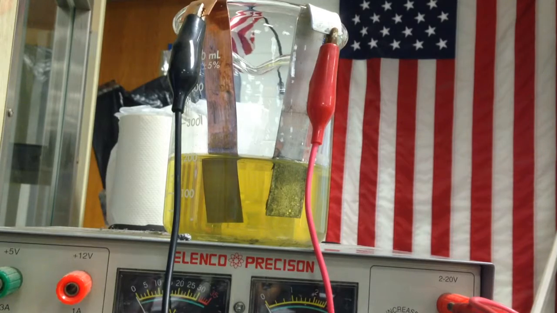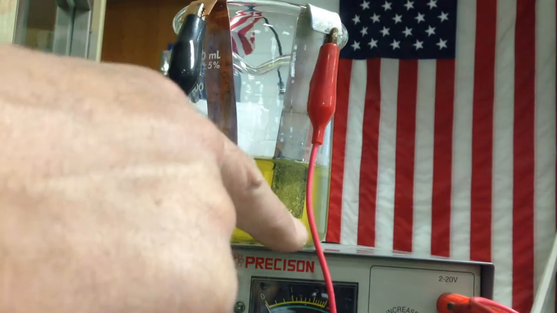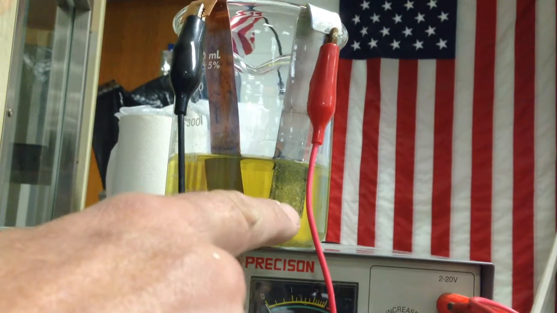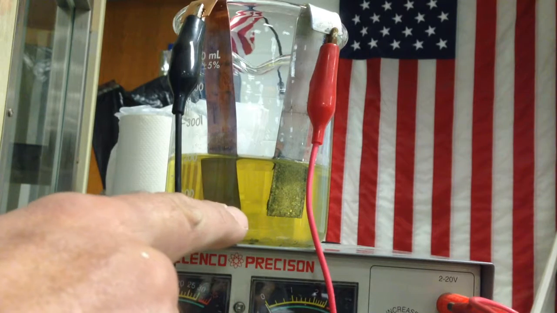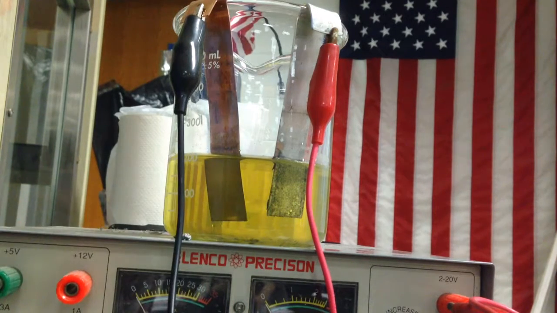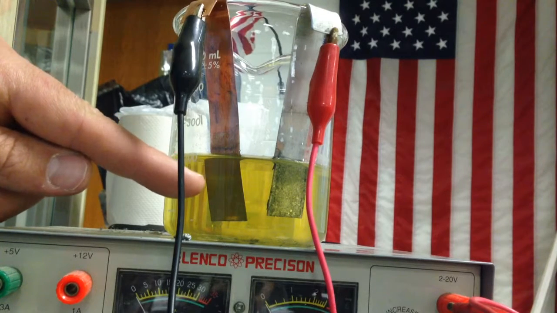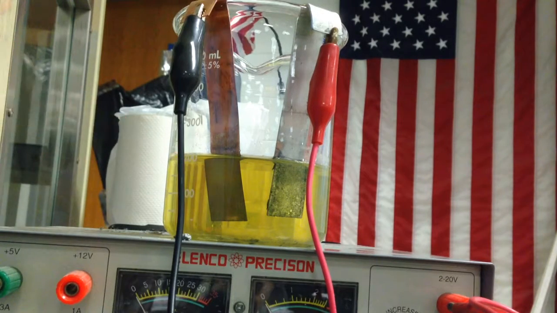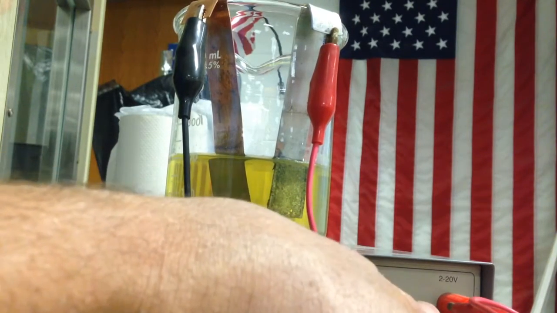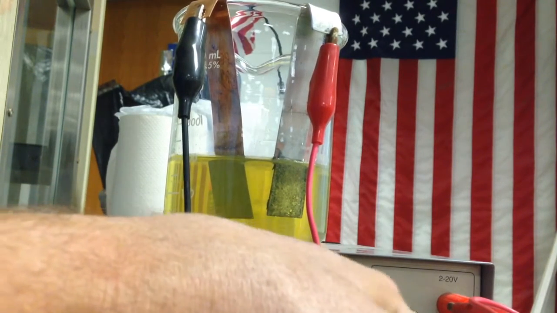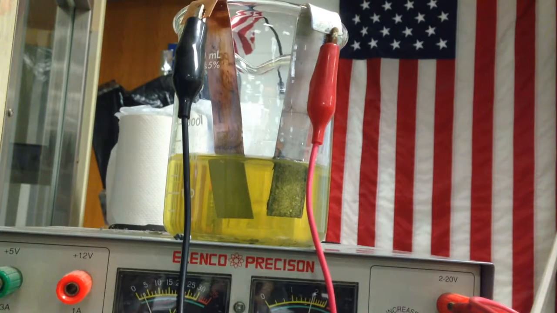So let's turn this on. We're hoping to see the tin get smaller as it gets oxidized into ions, and this electrode get bigger as tin plus 2 reduces on here. It looks like it's on a little bit because I got a little voltage here.